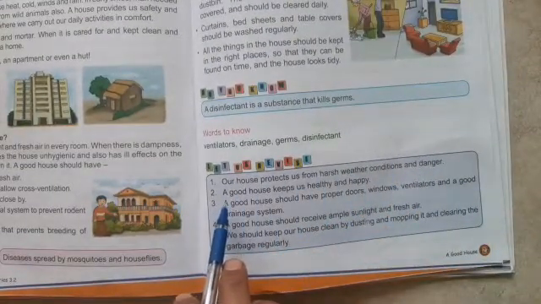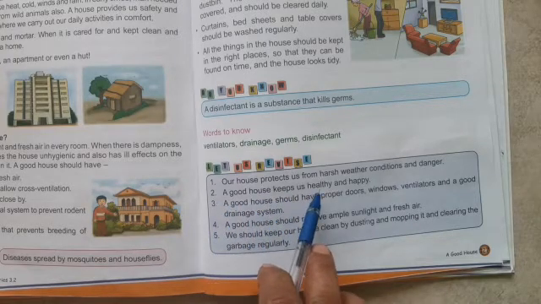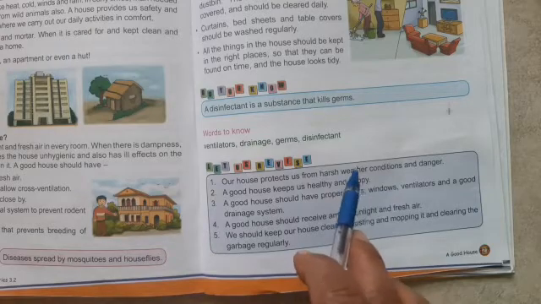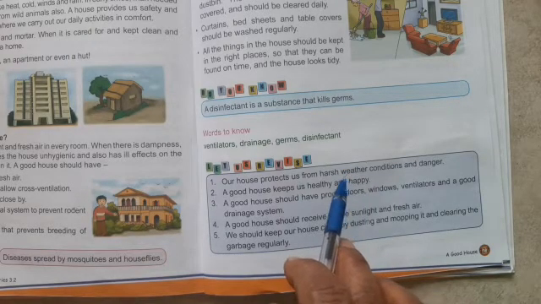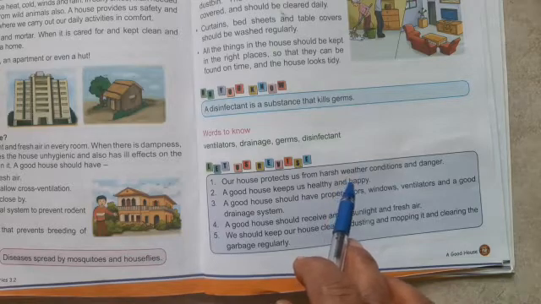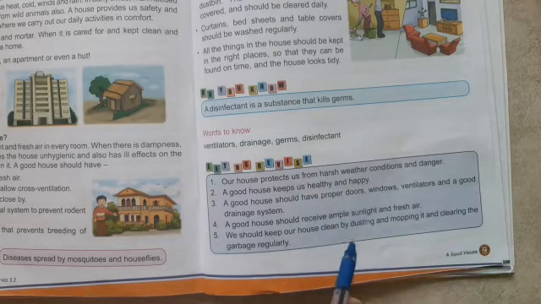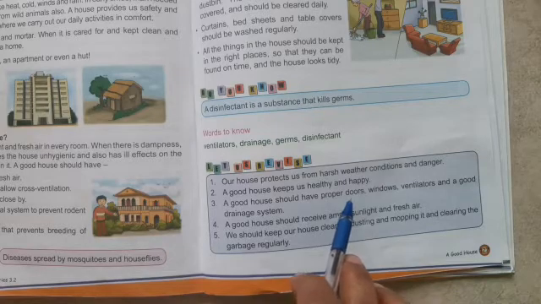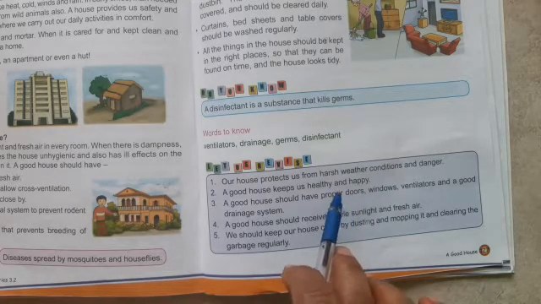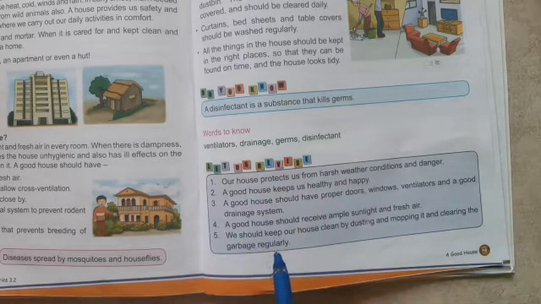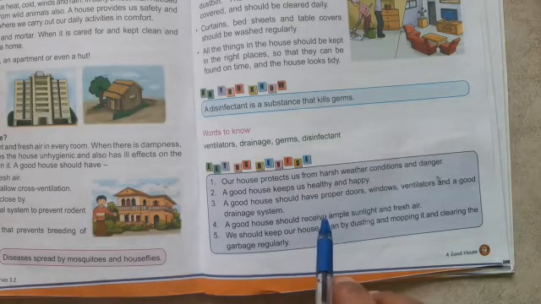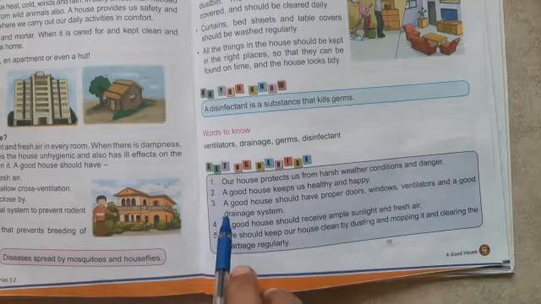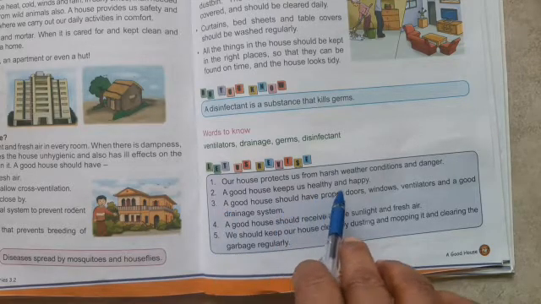2. A good house keeps us healthy and happy. Yes, correct. If our house is good, clean and neat, we feel very good and we are healthy, because if our house is dirty, we feel illness and sickness. So we need a good house, and it should be neat, clean and tidy.